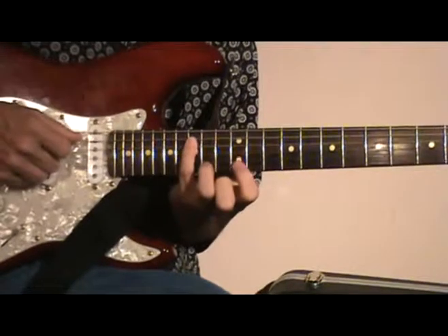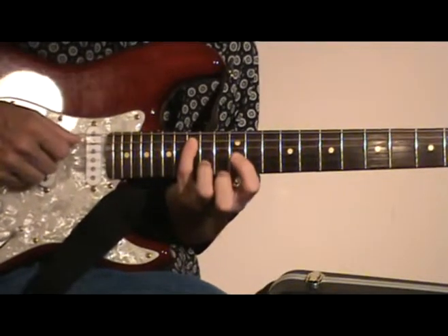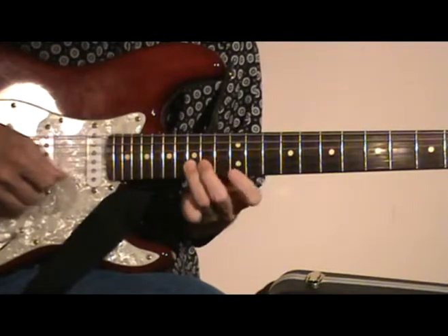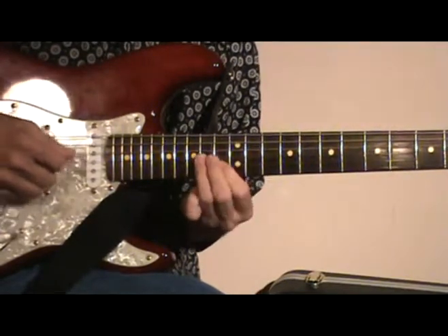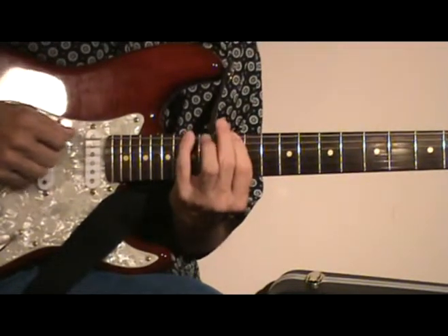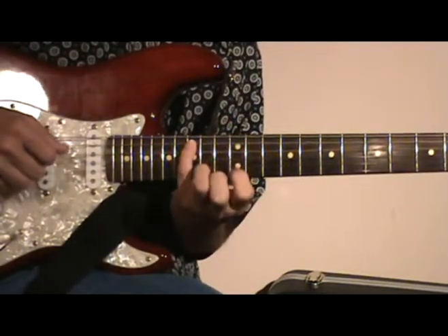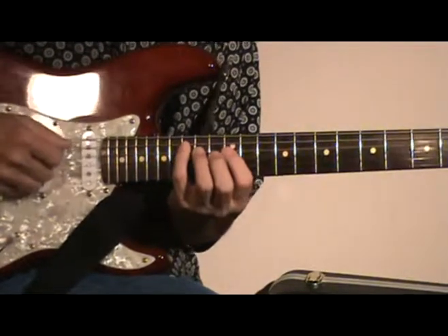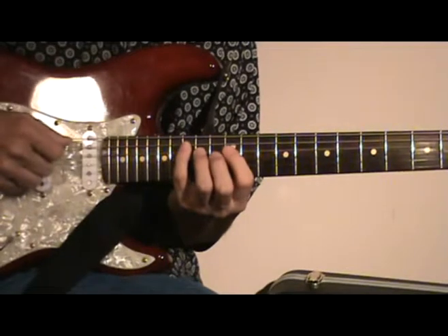Form 5/4. Again, I've got my fourth finger on the fifth string. I'm wanting to start and end on the C again, and down here at the bottom, you can do this any way you want.